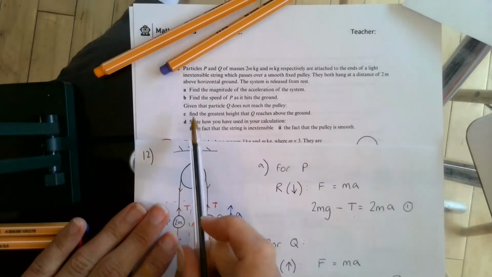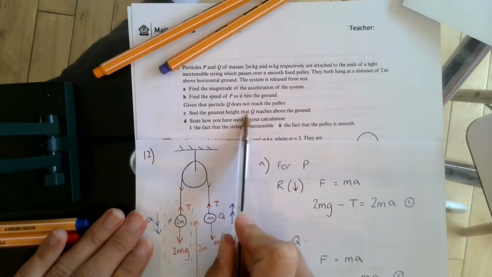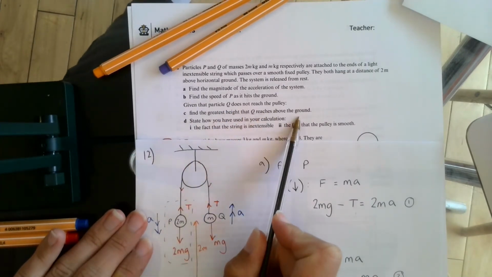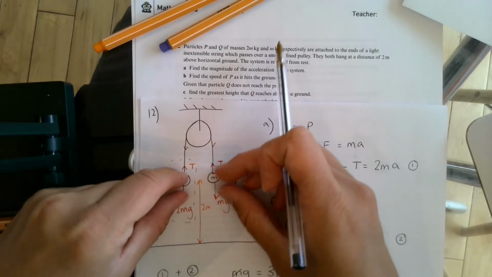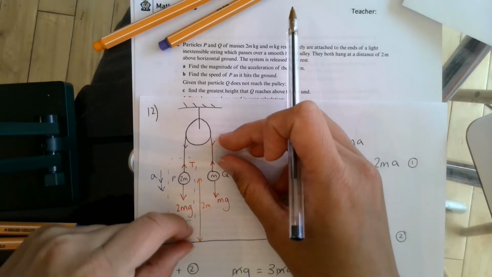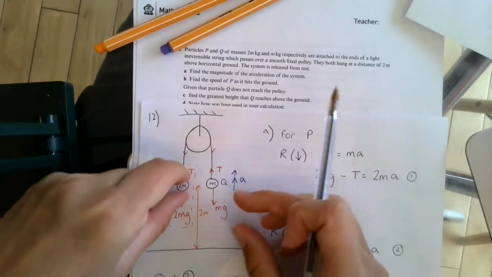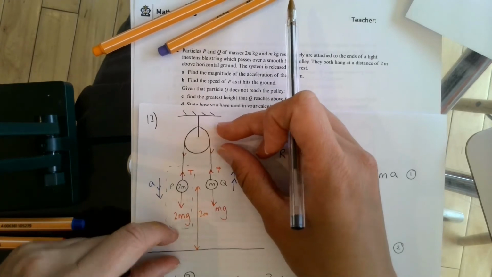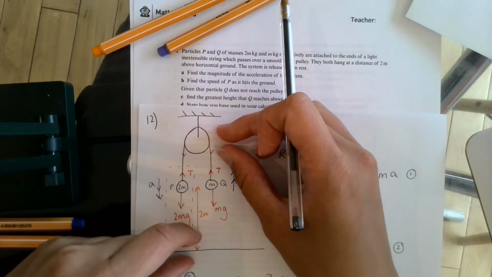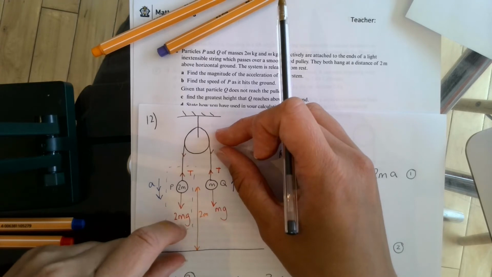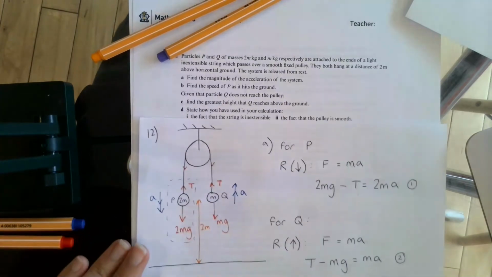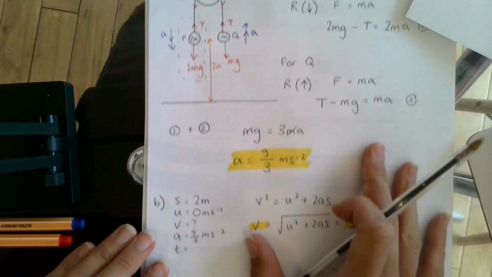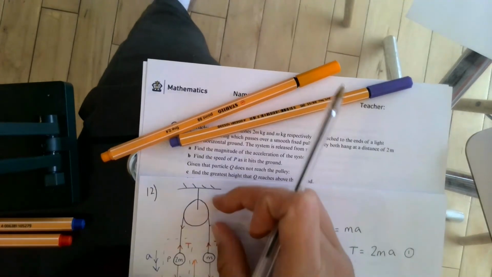Now part C says, given that particle Q does not reach the pulley, find the greatest height that Q reaches above the ground. So what you've got to imagine is that you let the system go from rest, P starts going towards the ground, Q is going upwards, and then P hits the ground. So at this point, they've both moved 2 meters because P's gone 2 meters down, Q's gone 2 meters up. When P hits the ground, suddenly there won't be any tension in the string anymore, because P's hit the ground, so it's not pulling on it anymore. So we've got to imagine what's going on at Q at that point. So this is when P has hit the ground, what's happening to Q.